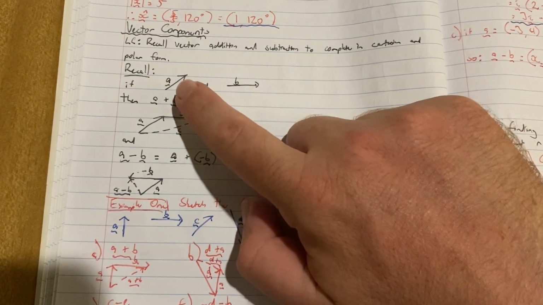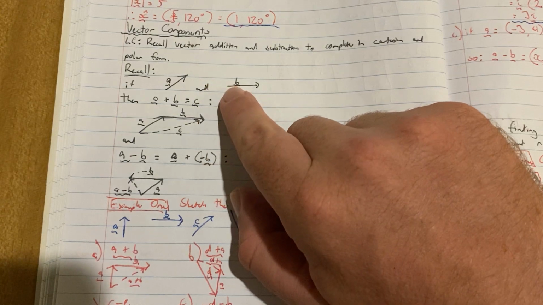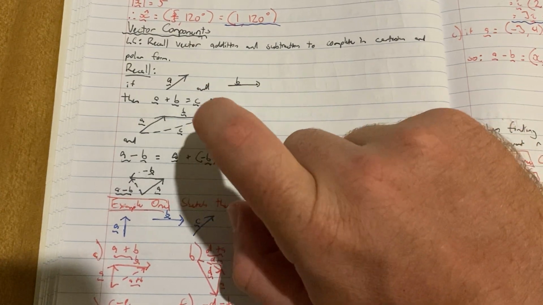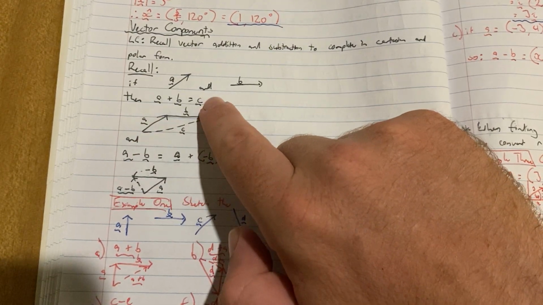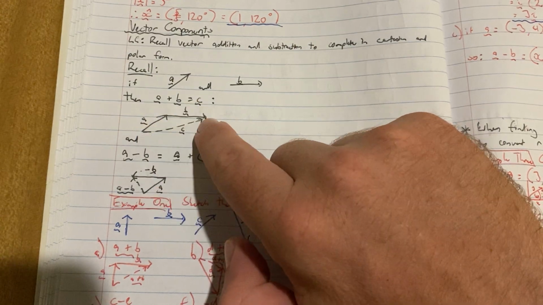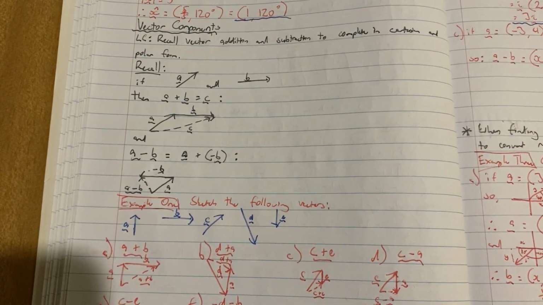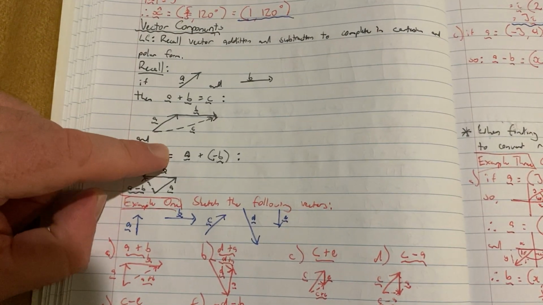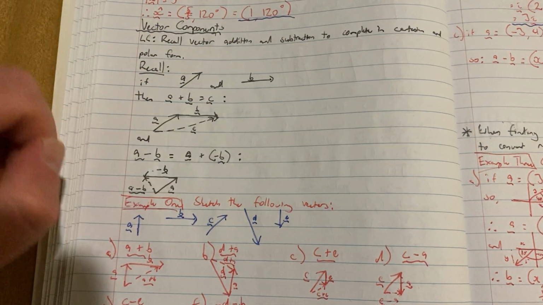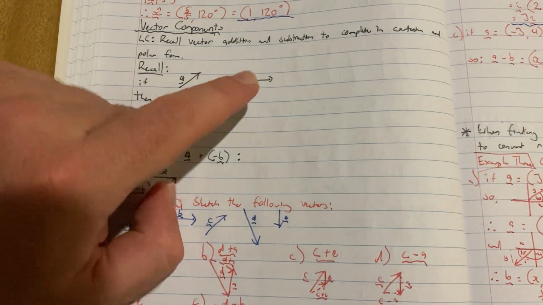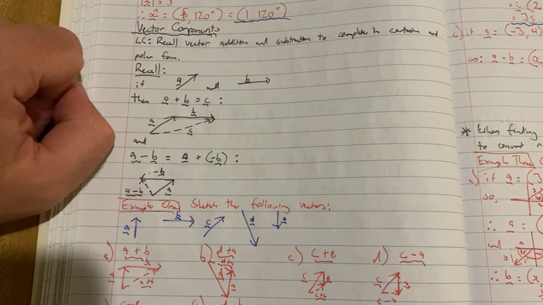Let's just say if you've got vector A going at a 45-degree angle, and vector B going at a 0-degree angle, we know that if we add these two vectors, we will get a third vector C. A plus B equals C. We also know that for vector subtraction, A minus B is the same as A plus minus B. Therefore, minus B would still have the same angle, but it will be going in an opposite direction.